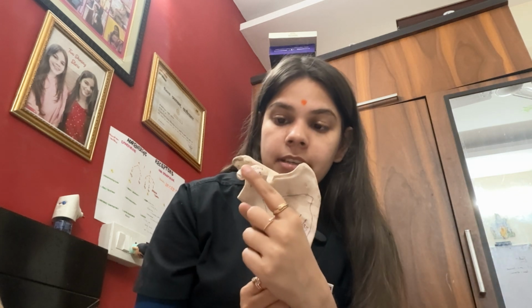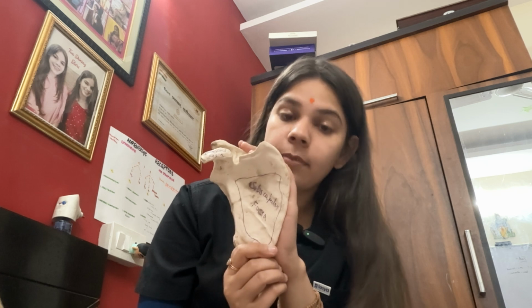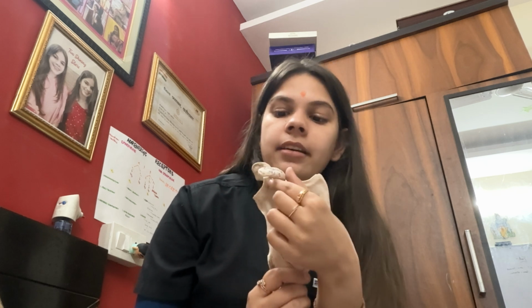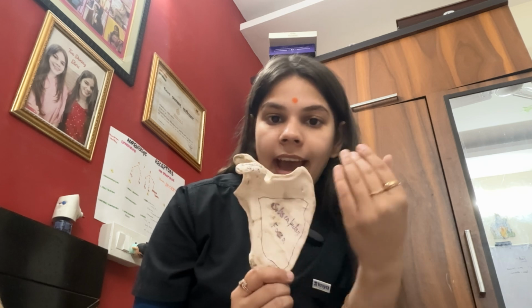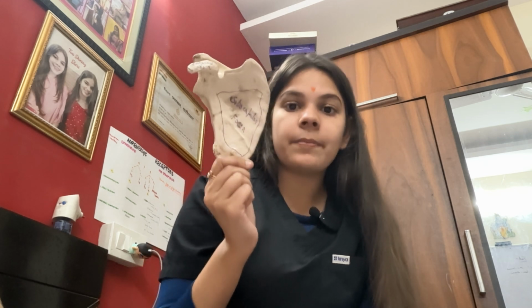The first one is this coracoid process and the next one is the acromion process. The spine of the scapula comes from the posterior surface, and the coracoid process goes anteriorly and laterally, right? So this is the correct way to hold the scapula.